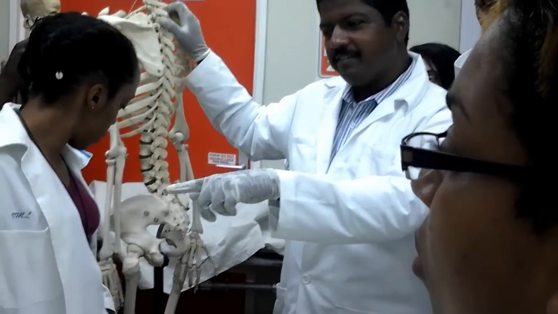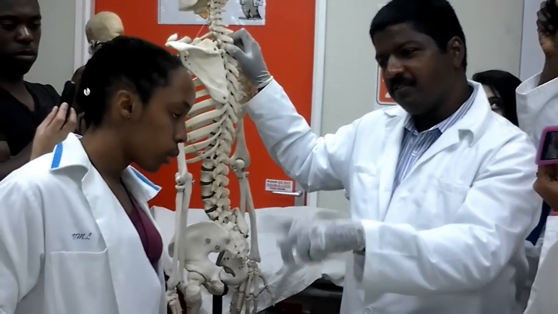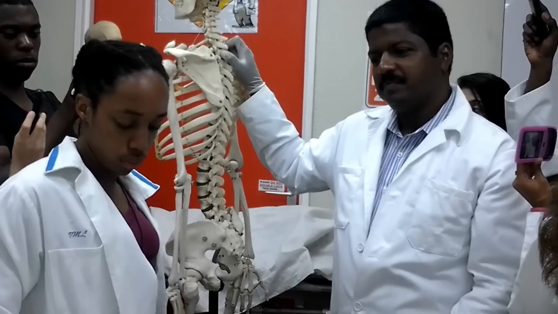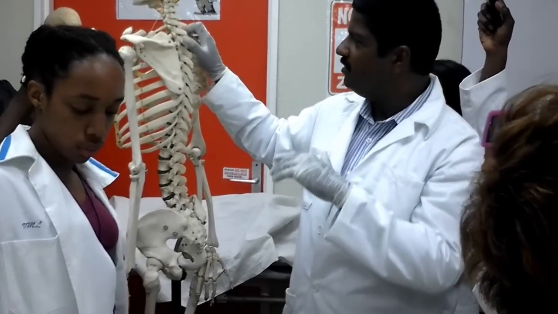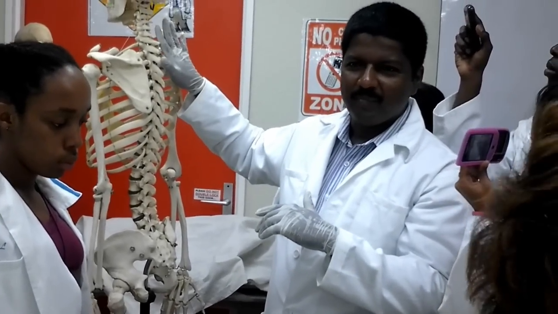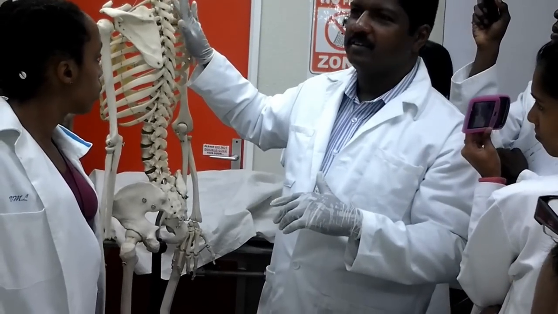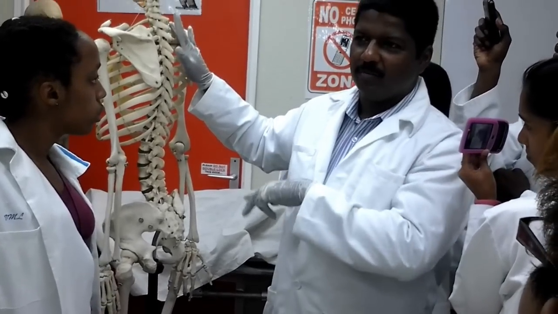Okay, one has capitis, thoracic, thoracic. The other one has no capitis; there you find lumbar. First I told you there are three muscles. What are the muscles? I said iliocostalis, longissimus and spinalis. Iliocostalis and lumbar, right? The same way, only two muscles are there.